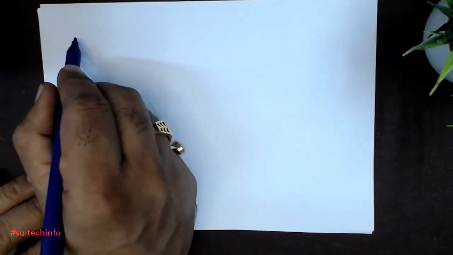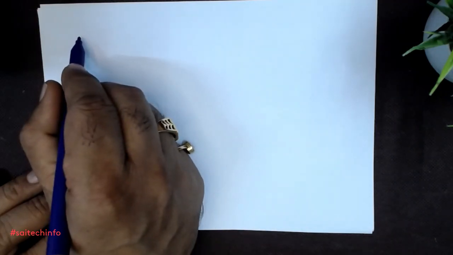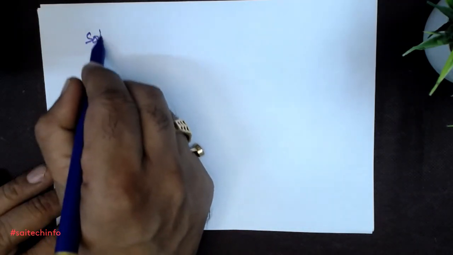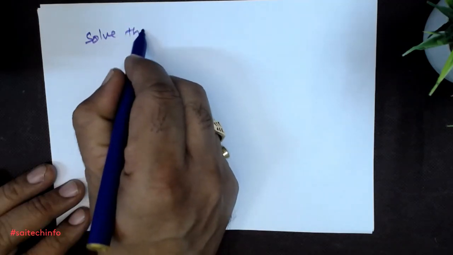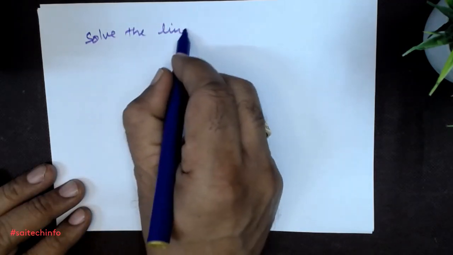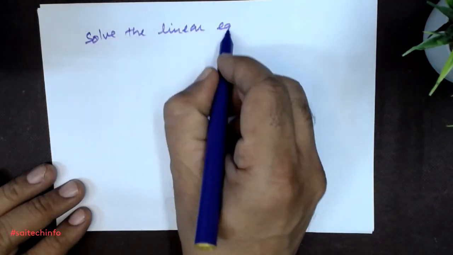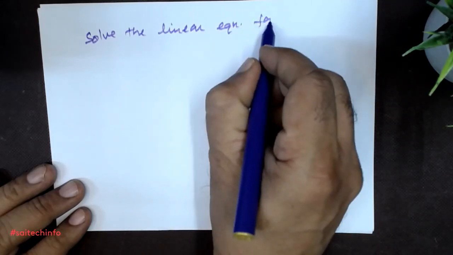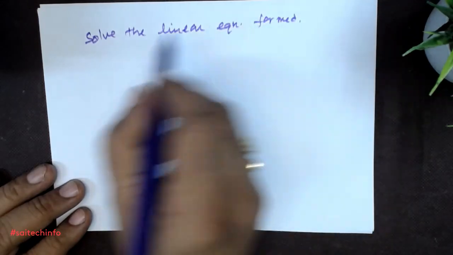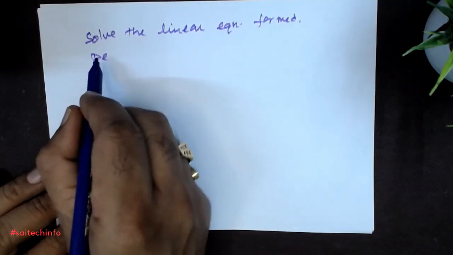you have to solve the linear equation. So far we have formed the equation, and now we find the value of x. That is the next stage. So solve the linear equation formed and declare the value of x.